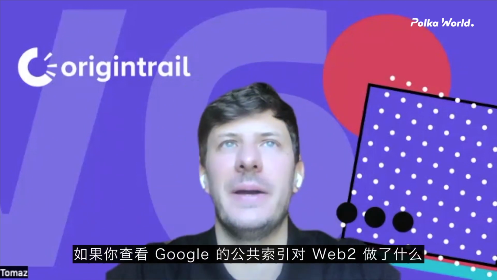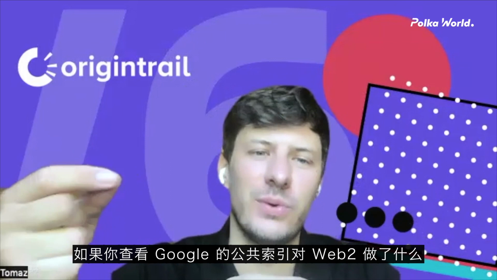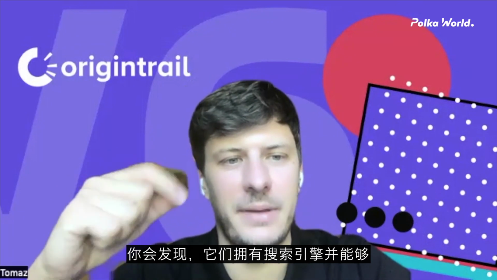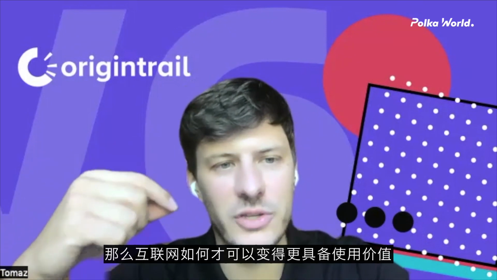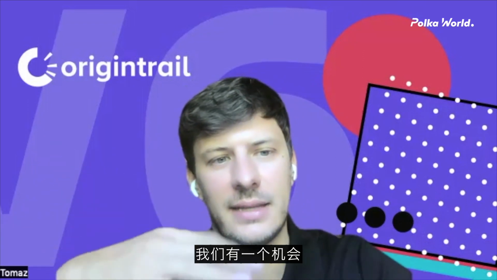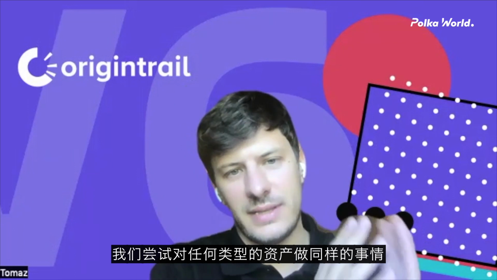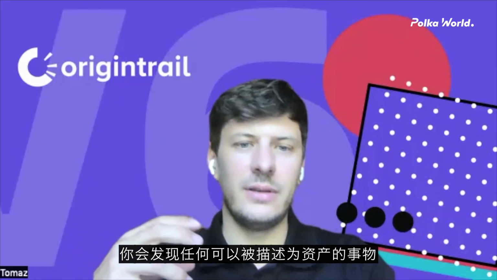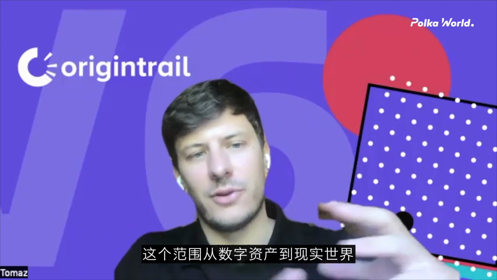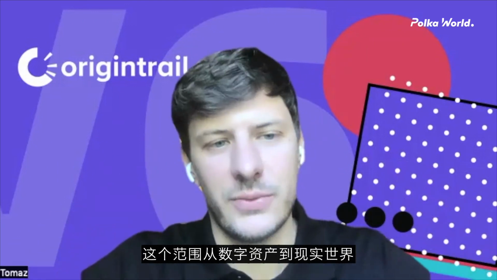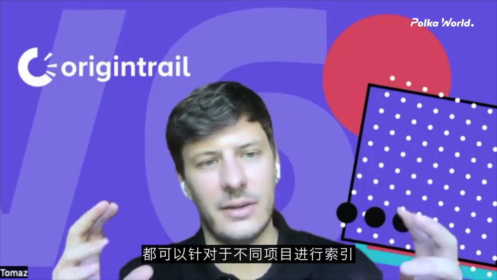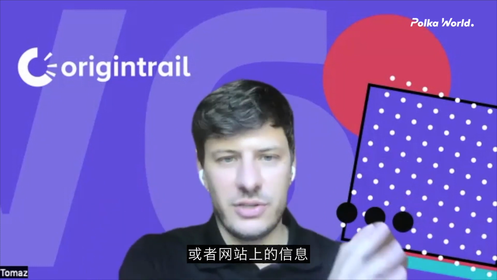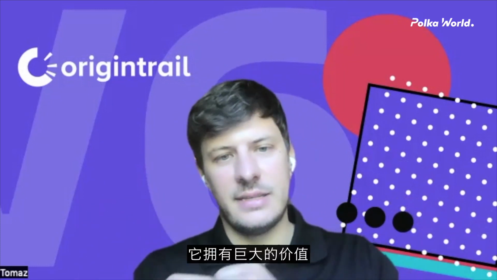So if you look at the indexing that Google did for Web2 and what type of value that created. Just the concept of having a search engine and being able to search for something, that discoverability, how much more usable the internet became because we had that chance. What we're trying to do is do the same for any type of asset. How powerful is it if you are able to discover anything that can be described as an asset, again, spanning from the digital realm to the real world as well. And that discoverability or indexing of different items, in the case of Google, which was the websites or the information on the internet, and in the case of OriginTrail, assets, it's an enormous type of value.